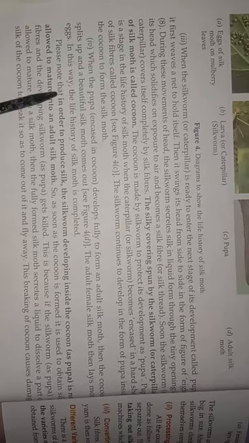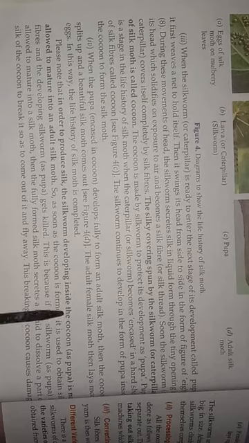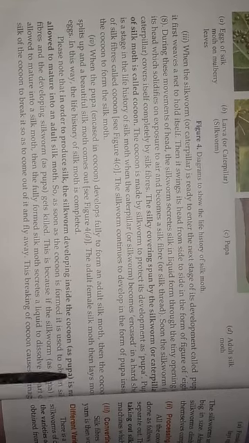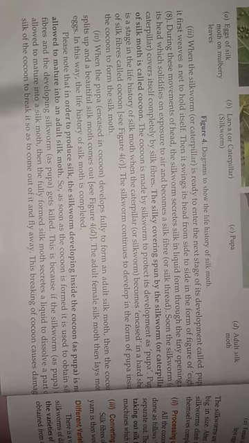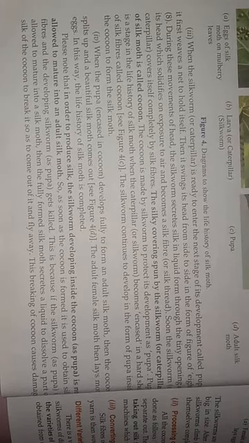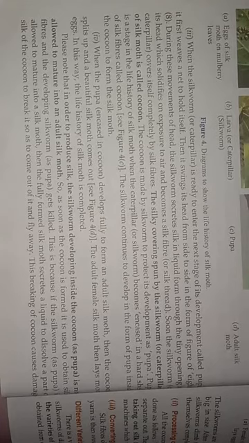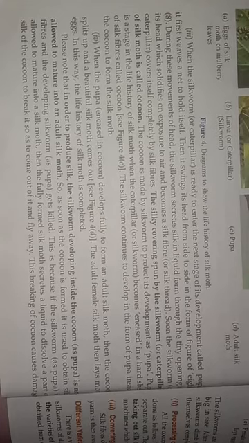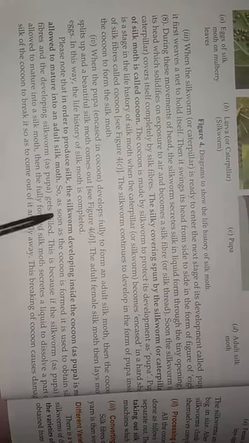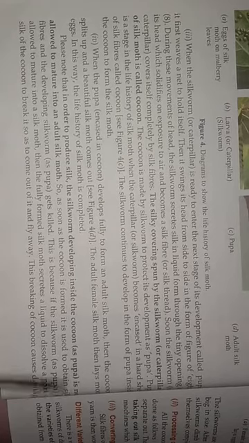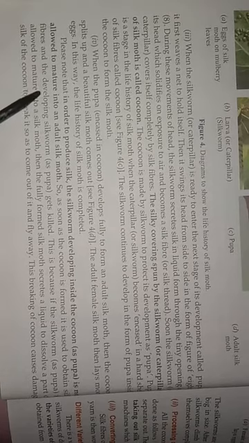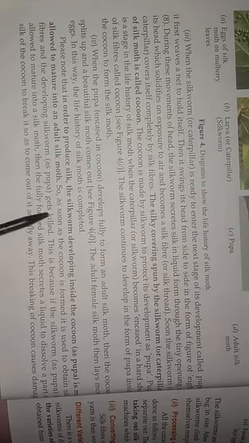Please note that in order to produce silk, the silkworm developing inside the cocoon as pupa is not allowed to mature into an adult silk moth. As soon as the cocoon is formed, it is used to obtain silk fiber and the developing silkworm gets killed.